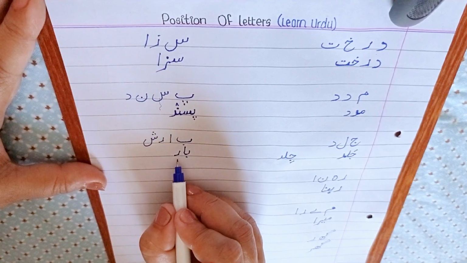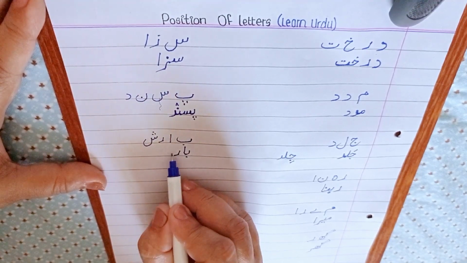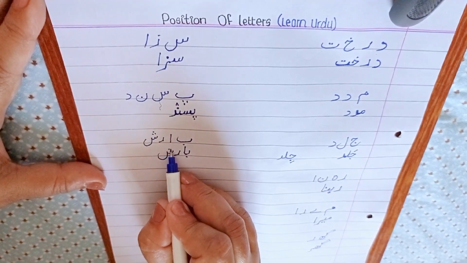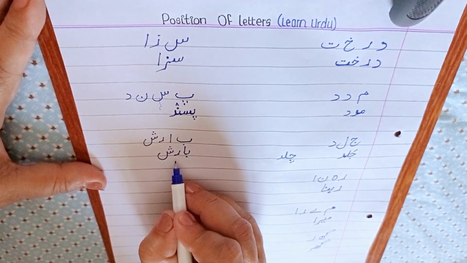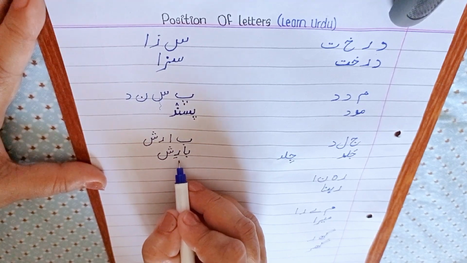Then re we will write separate because re is non-connected, and then after re we will write sheen in full form because this is the last letter over here. And this is barish. You can put this movement underneath, that will give the e sound, barish.